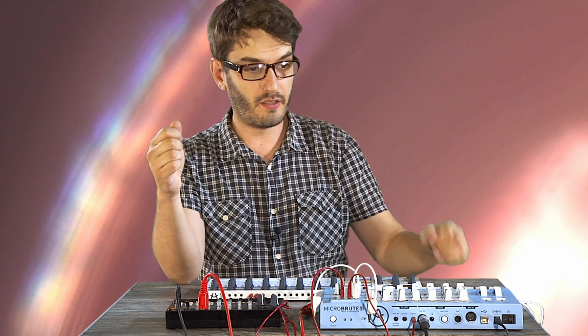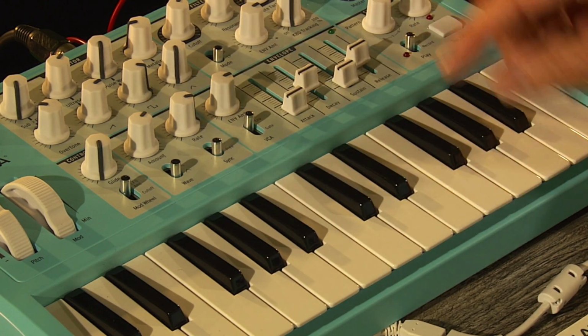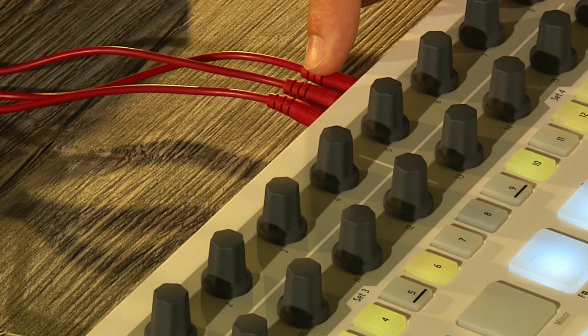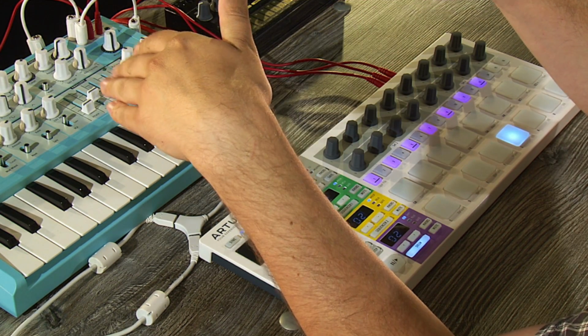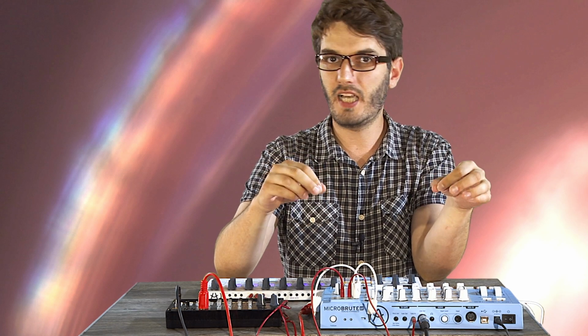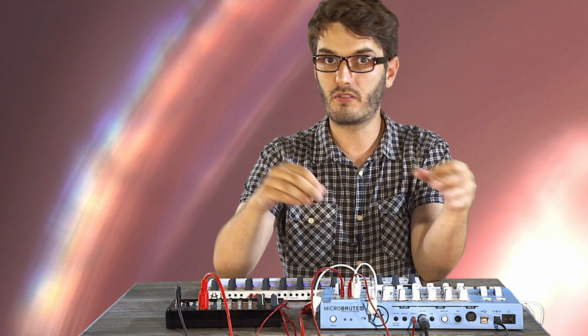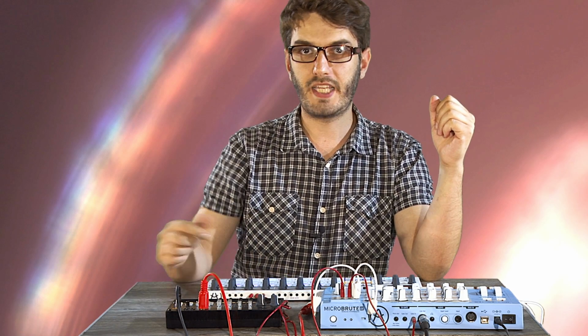So what I'm using here is a Microbrute. I'm sequencing a Microbrute from Arturia. It's an analog instrument, and I'm using CV gates to sequence that instrument. But instead of a Microbrute, I could be using any analog synthesizer on the market or a modular system, for example. And I have 8 drum gates here.